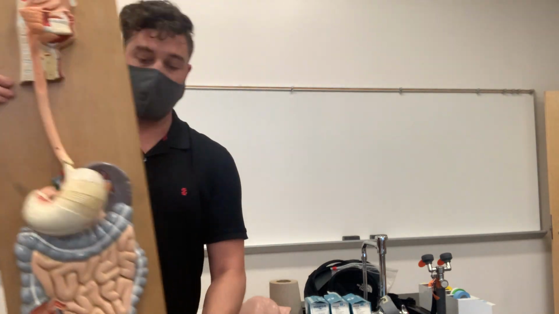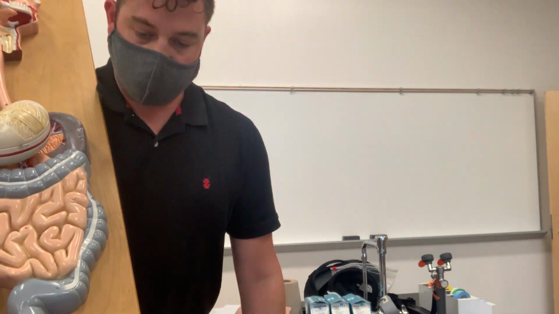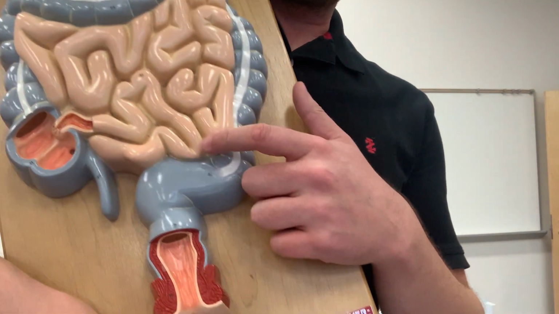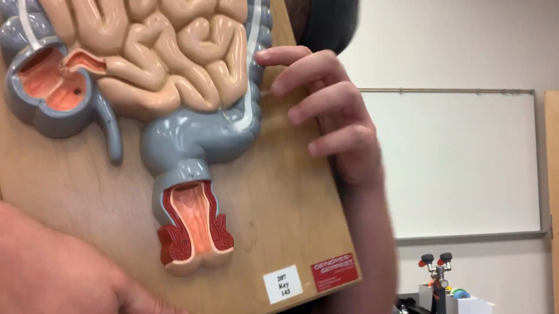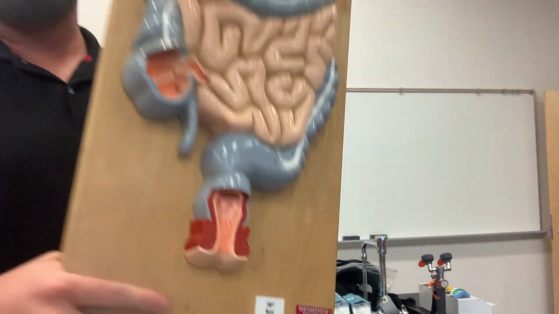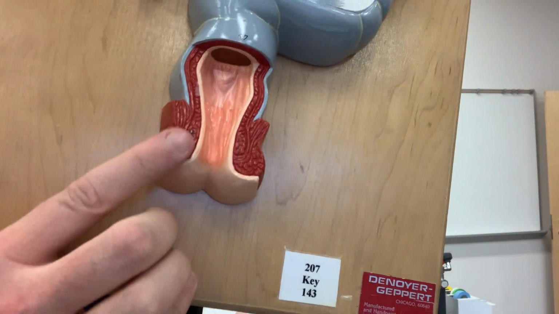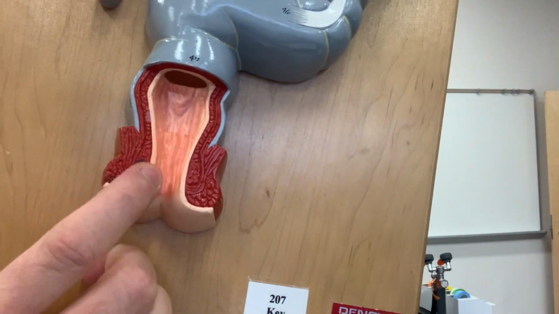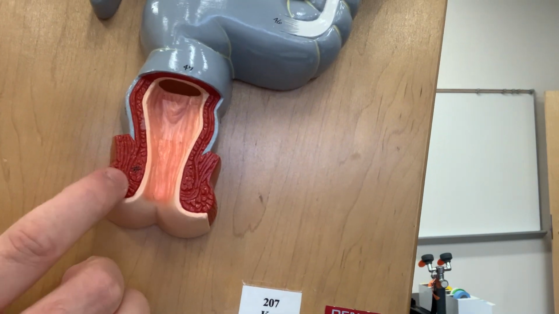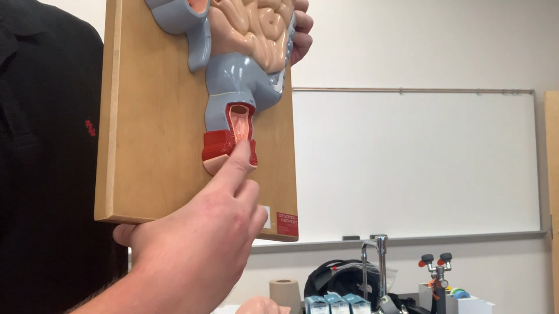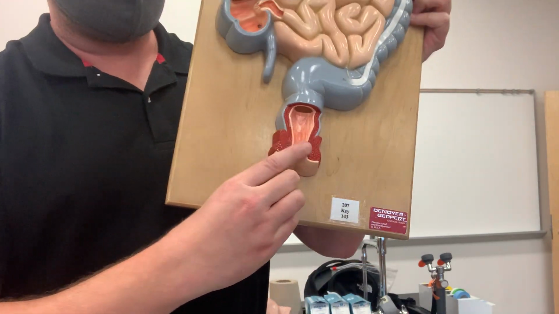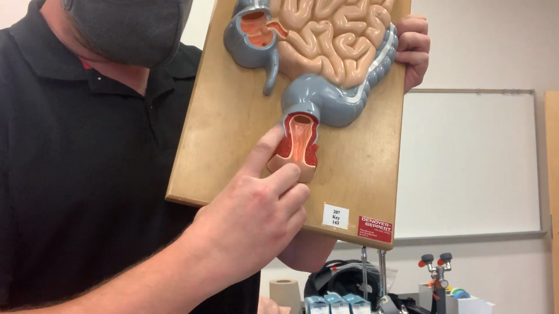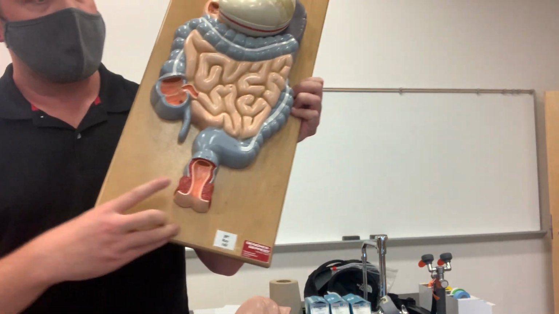A couple more things. You have your rectum, then you have your anal canal, and then the anus. The anal sphincters: you have an internal anal sphincter and then an external anal sphincter. The internal is closest to the anal canal, to that little passageway of the anus. That's your most internal one, and the one just outside of that is your external.